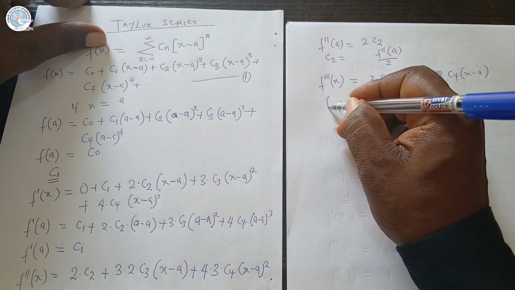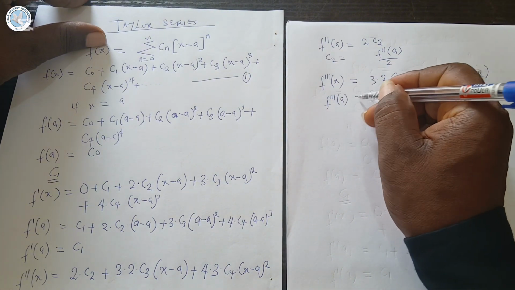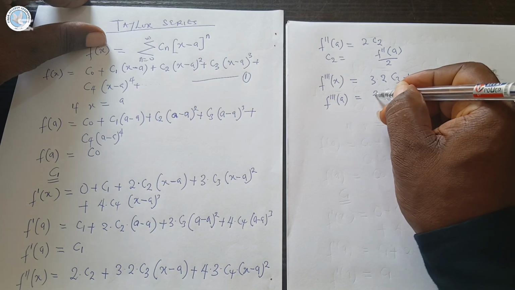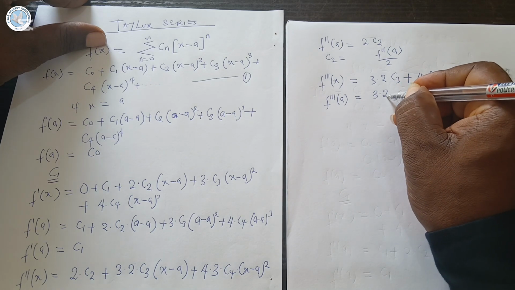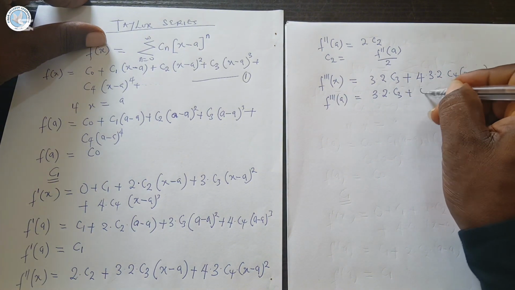So when we substitute a in place of x, we are having 3 dot 2 dot c3, and the remaining term is going to be 0.